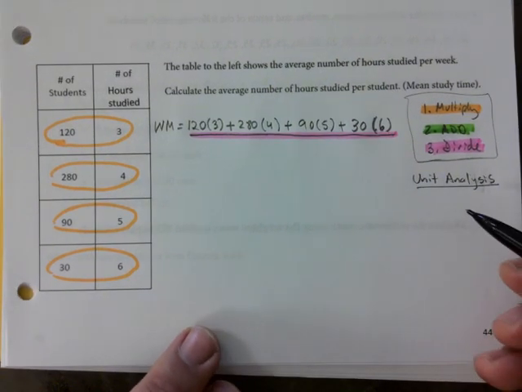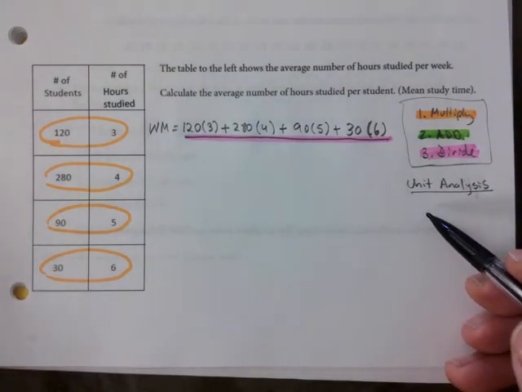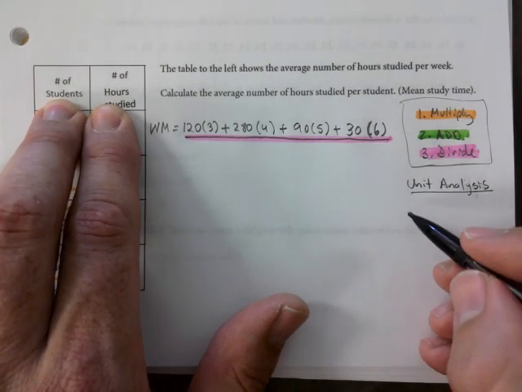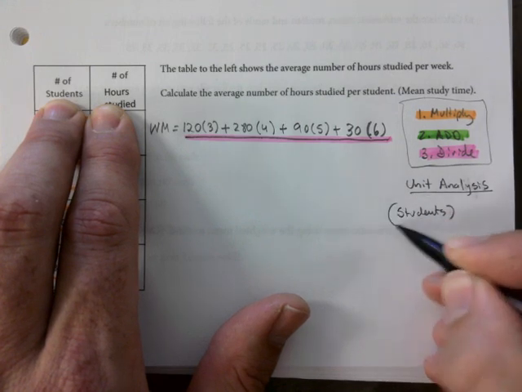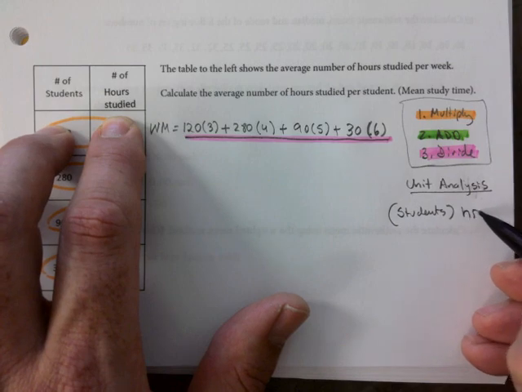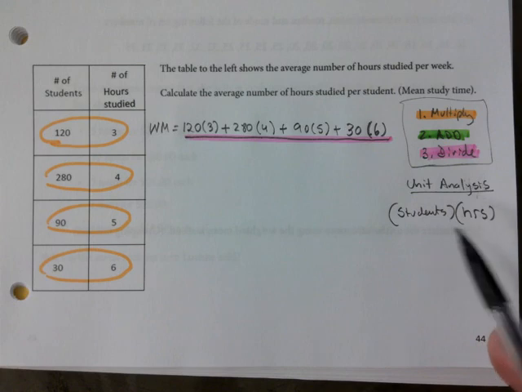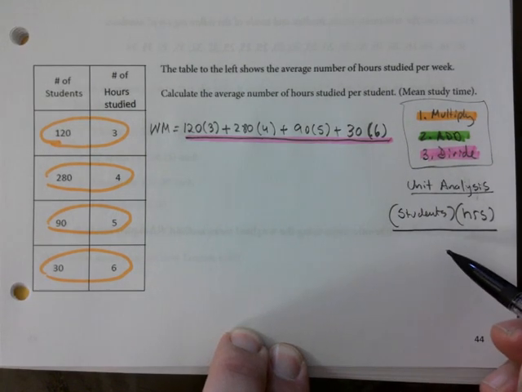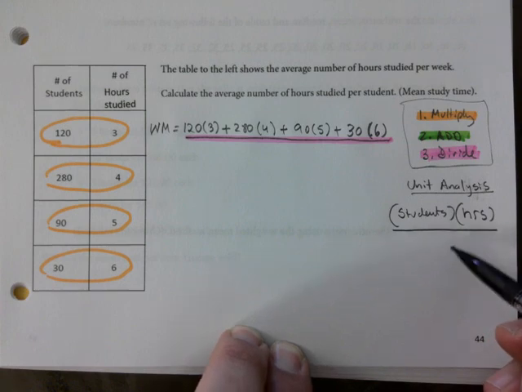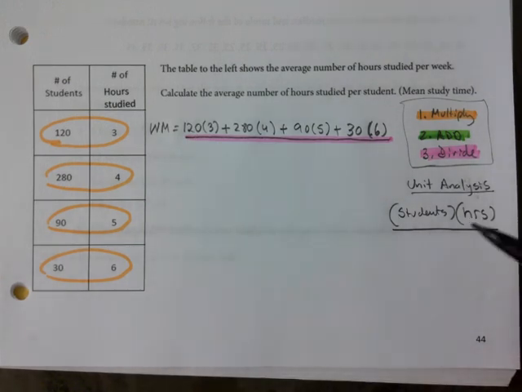So this is what that means, okay? It's not a stretch, but what have you been multiplying so far? You've been multiplying students times hours, correct? That's what you've been doing so far. What do you need to divide this by so that you can cancel out one of these units on top? And you're like, scratch, scratch. What do you mean with that?